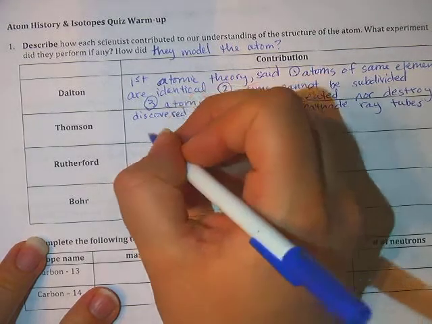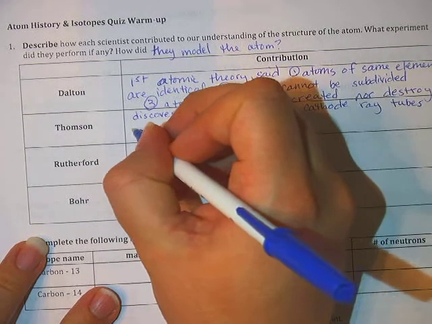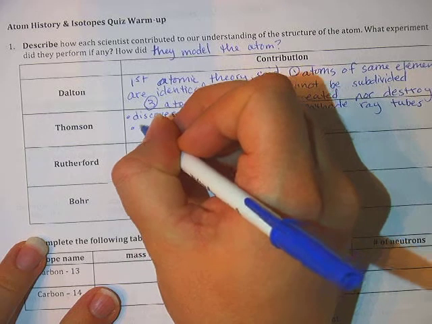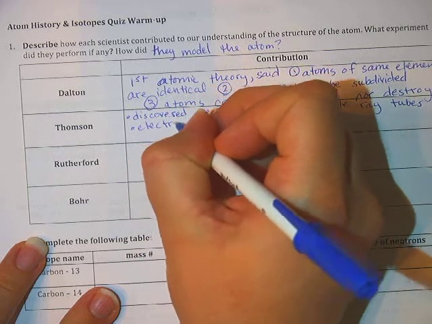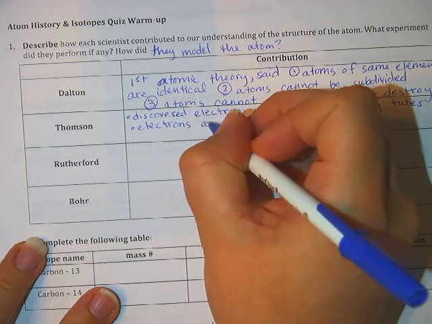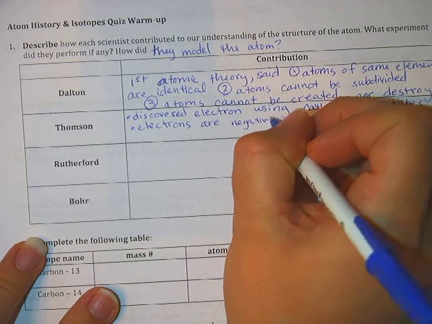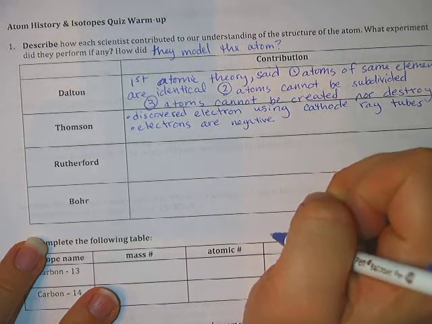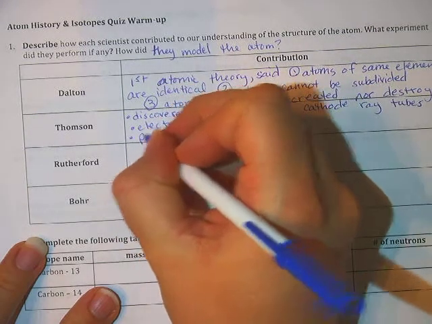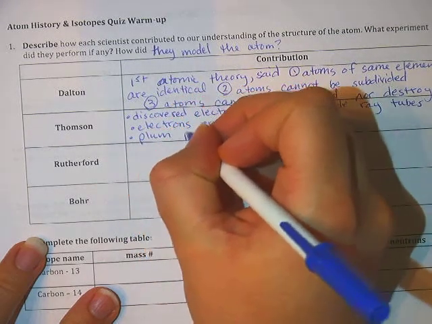And he said that electrons are negative. And he had what's called the plum pudding model.